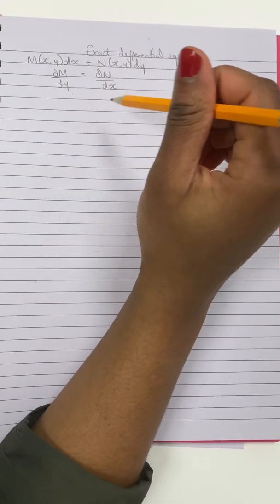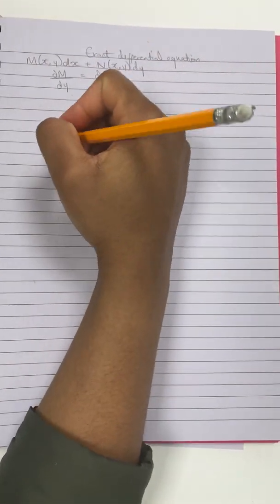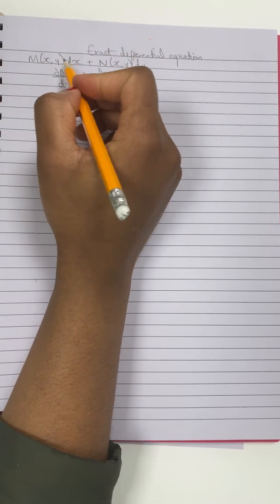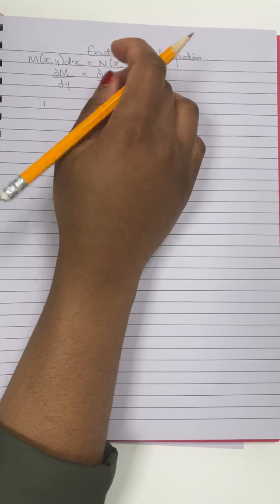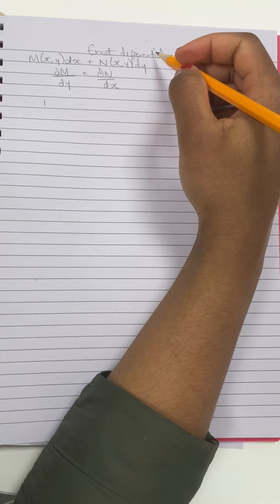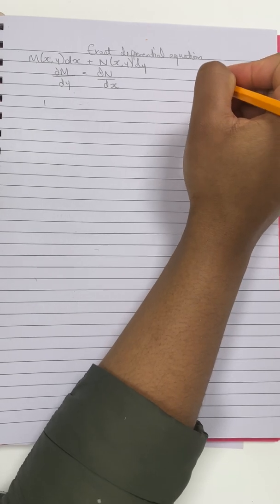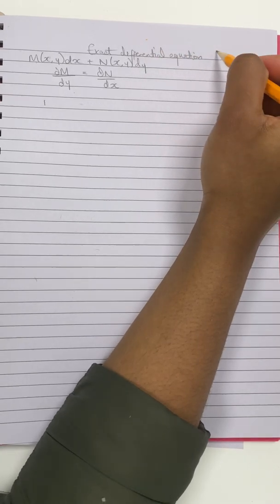With a differential equation, we need to test that it is exact. Once we've tested that the differential equation is exact, then we expand the brackets and group the variables that have x and y together. Please note we are solving the exact differential equation by the grouping method. There are other methods, but in this session we're going to be talking about the grouping method.